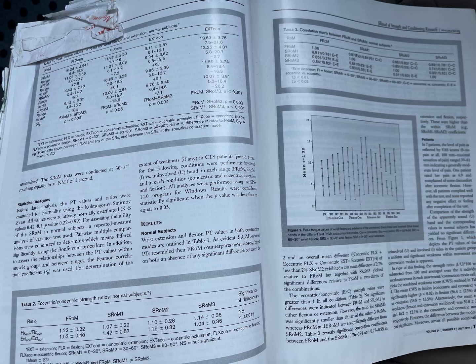Results. Normal subjects. Wrist extension and flexion PT values in both contraction modes are outlined in Table 1. As evident, SRoM1-derived PTs resembled their FRoM counterparts most closely.